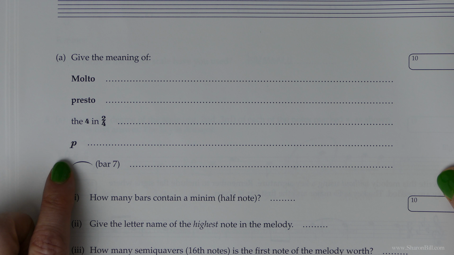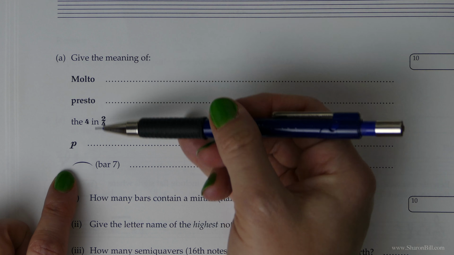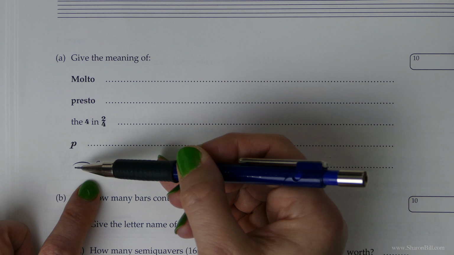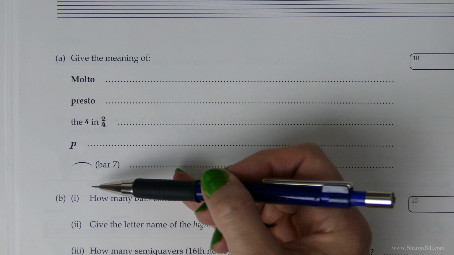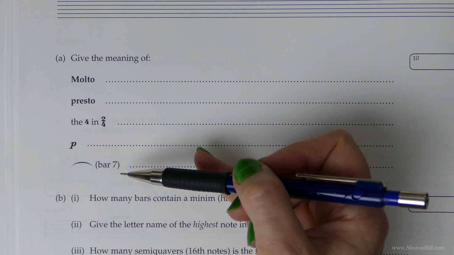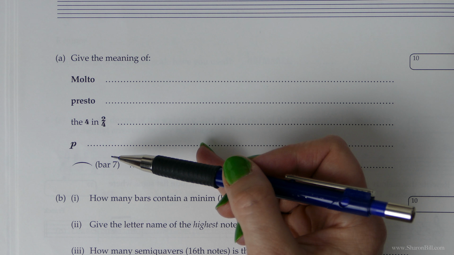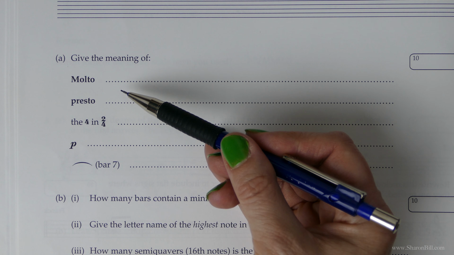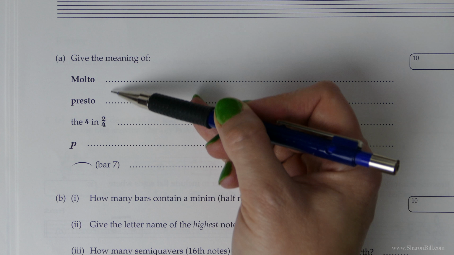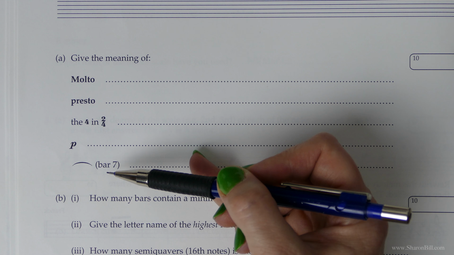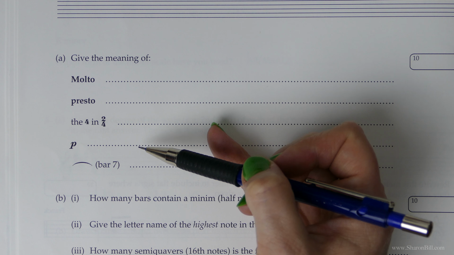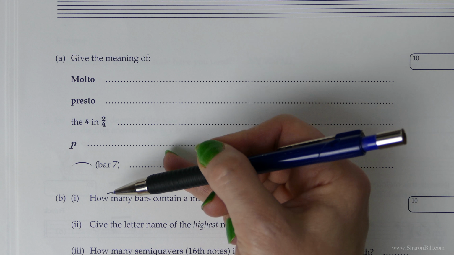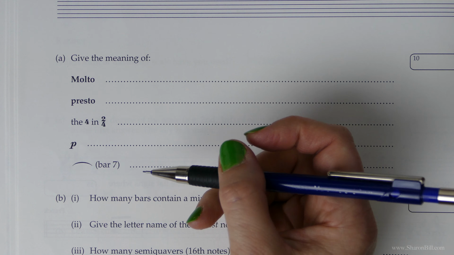Section A says give the meaning of these words and these performance directions also. Now this section in the 2018 papers and thereon in will be presented in multiple choice format, so you won't need to actually write out the full definitions, you'll just need to connect which is the appropriate definition in a multiple choice question. But we'll go ahead and answer these because it's good revision to do so.